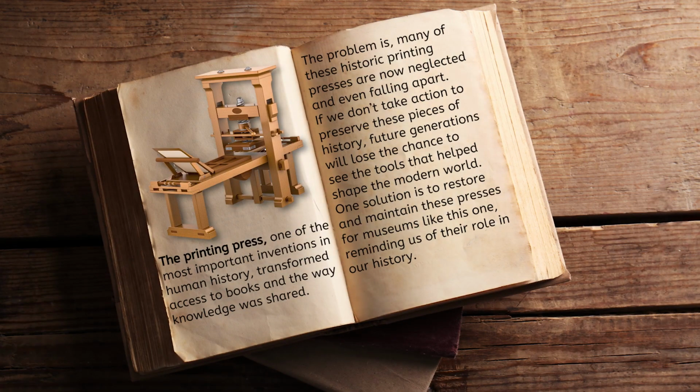The printing press, one of the most important inventions in human history, transformed access to books and the way knowledge was shared. The problem is, many of these historic printing presses are now neglected and even falling apart. If we don't take action to preserve these pieces of history, future generations will lose the chance to see the tools that helped shape the modern world. One solution is to restore and maintain these presses for museums like this one, reminding us of their role in our history.